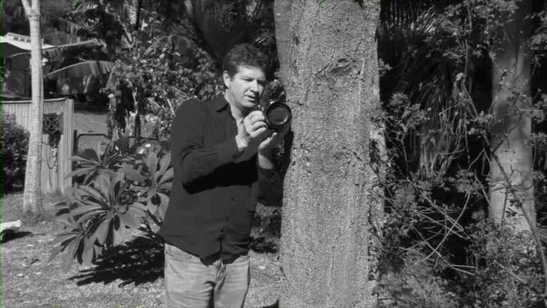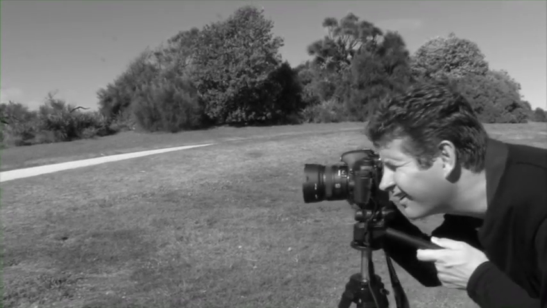So get out there and start shooting and use these tips and review your shots constantly as well, which will fast track your learning curve dramatically. So good luck, cheers!